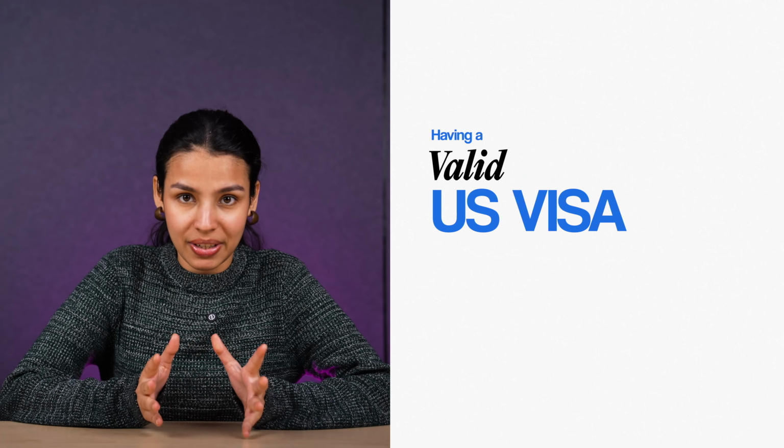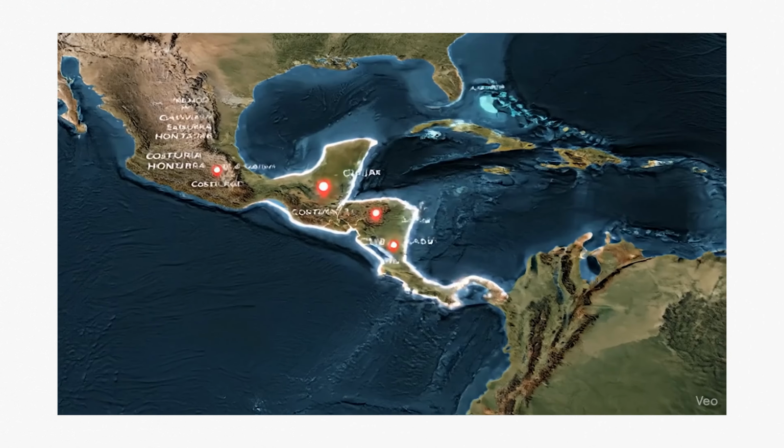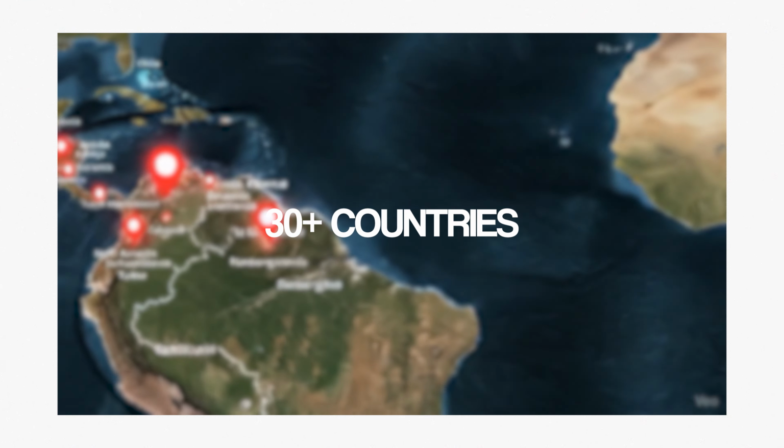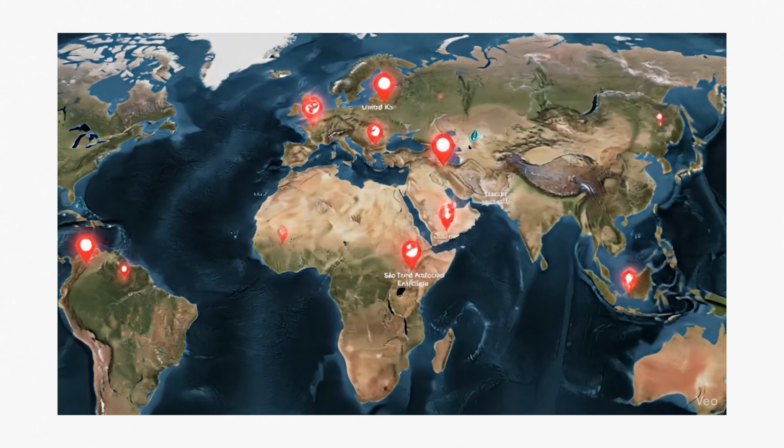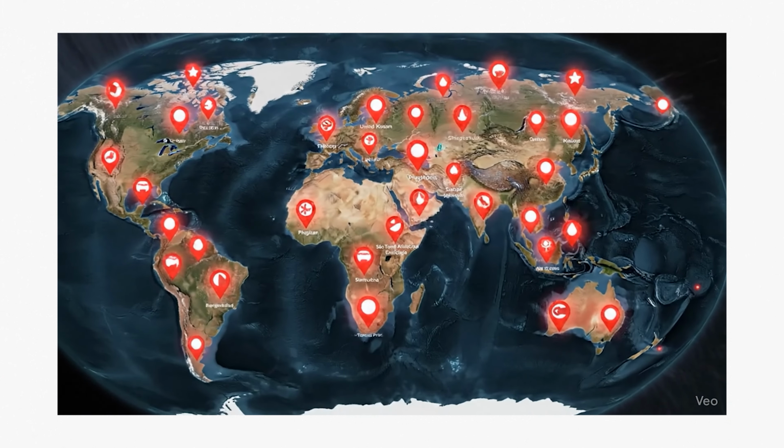Here's something a lot of people don't know. Once you have a valid US visa, you can travel visa-free or on arrival to 30 plus countries with an Indian passport. So it's not just about the US, it can boost your travel footprint.